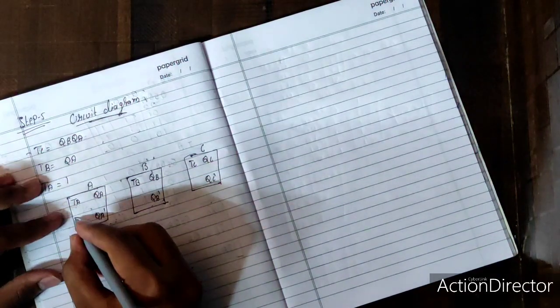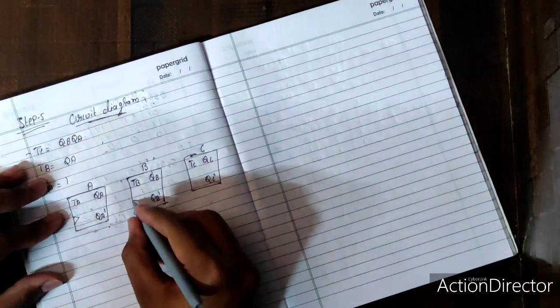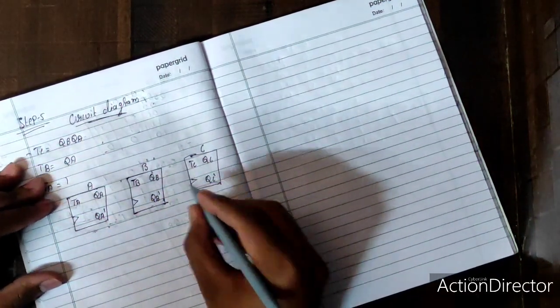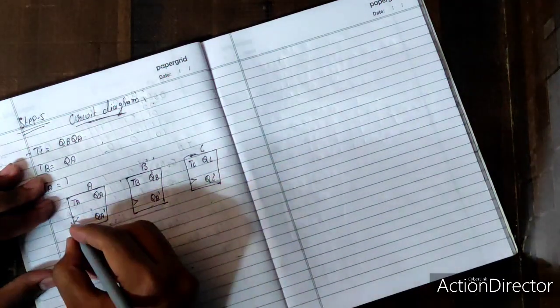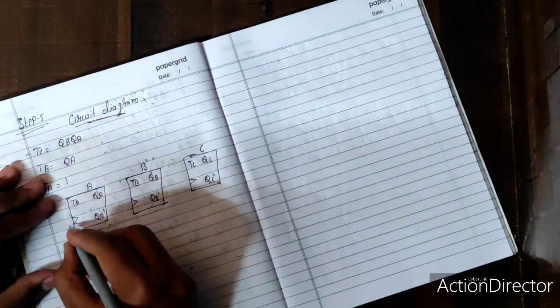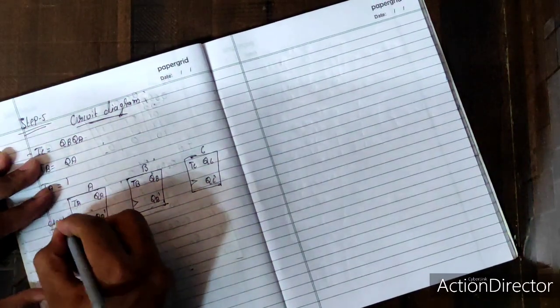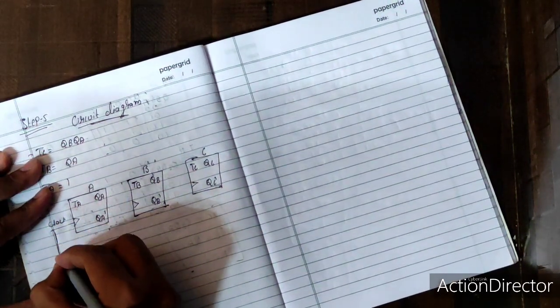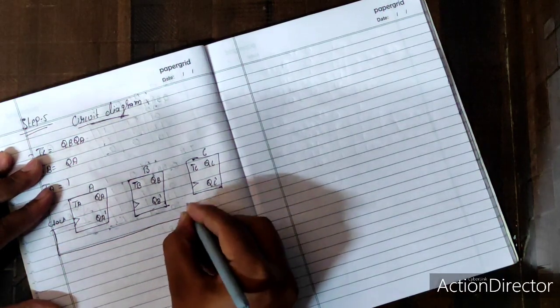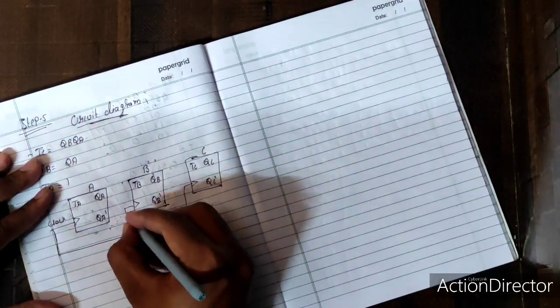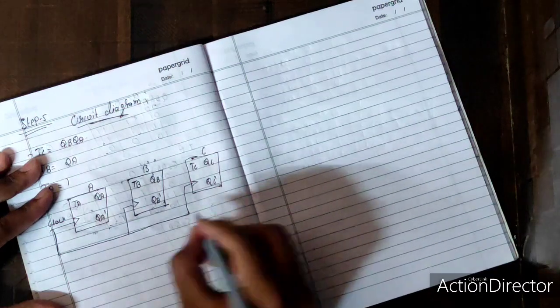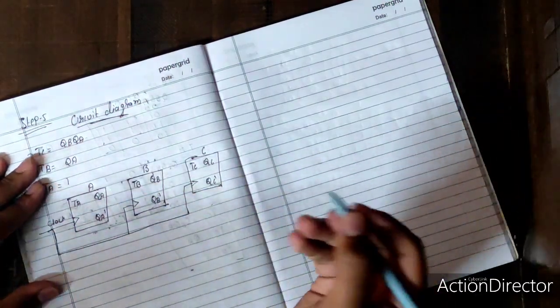Then one important thing, we need to have clock signals in the flip-flops. Well, this is a synchronous counter, so all the flip-flops will have a clock signal. So this will be the clock. You can just extend this line here and here and here. So now all my flip-flops are connected to a clock signal.